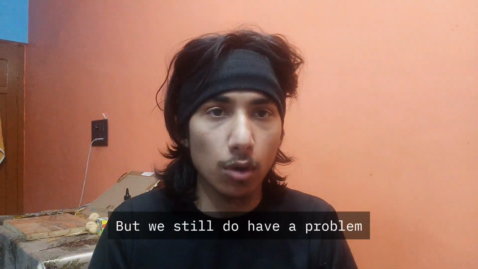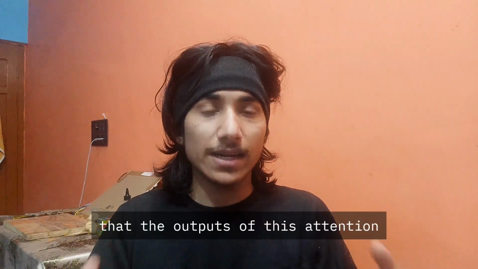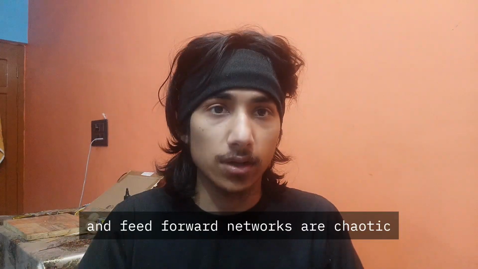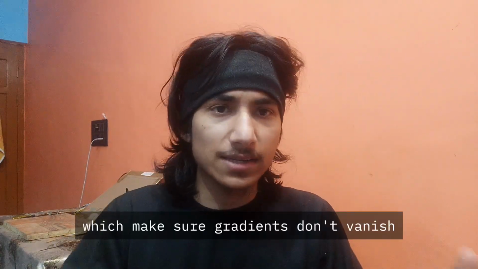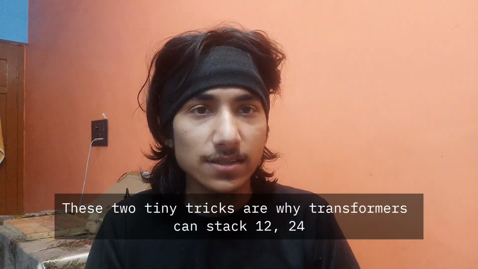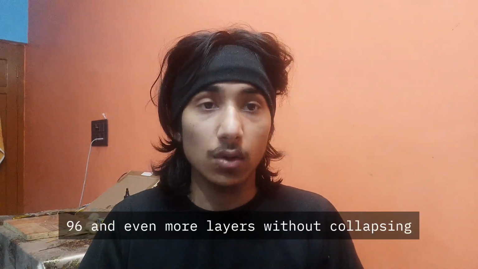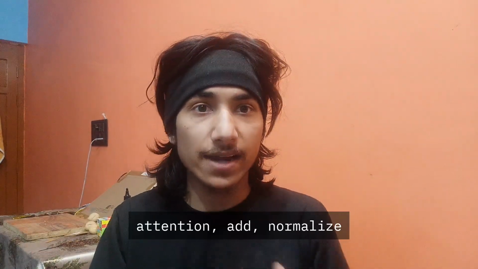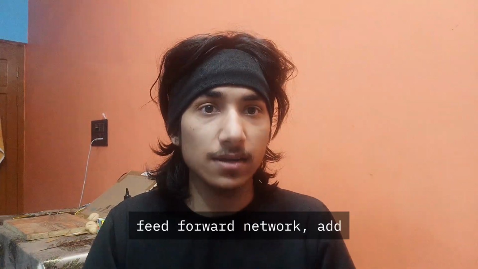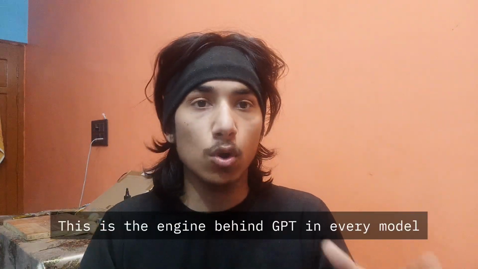But we still do have a problem: the outputs of this attention and feed forward network are chaotic, for which we use LayerNorm, which calms everything down, and residual connections, which make sure gradients don't vanish. These two tiny tricks are why transformers can stack 12, 24, 96, and even more layers without collapsing. So a transformer block is basically normalize, attention, add, normalize, feed forward network, add, and then you stack a bunch of these. This is the engine behind GPT and every model you have ever used.